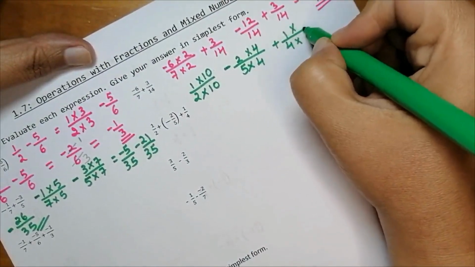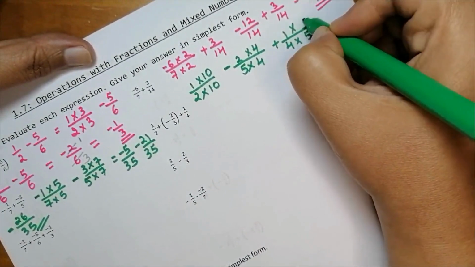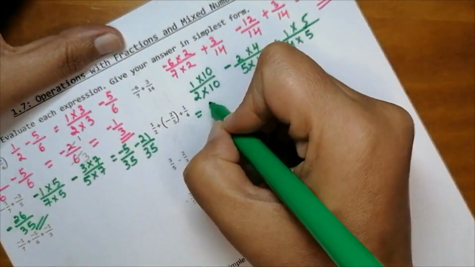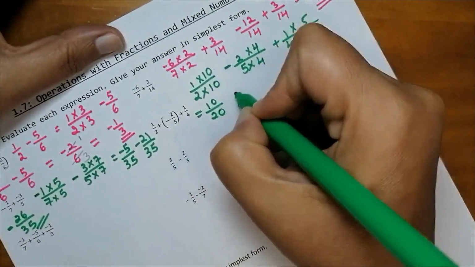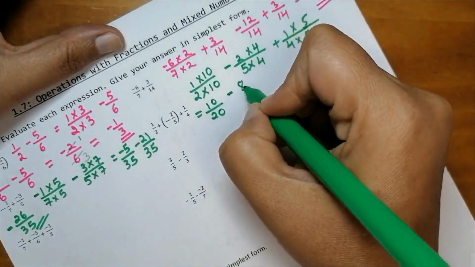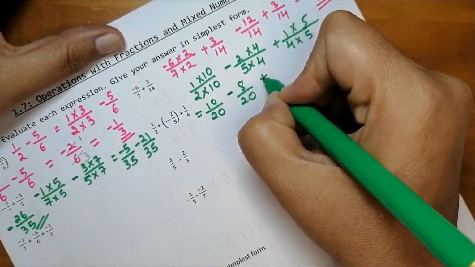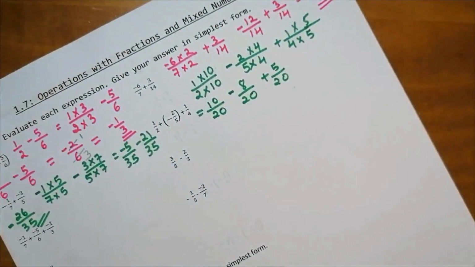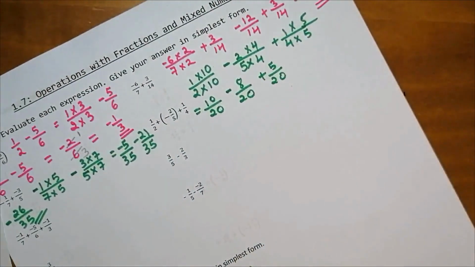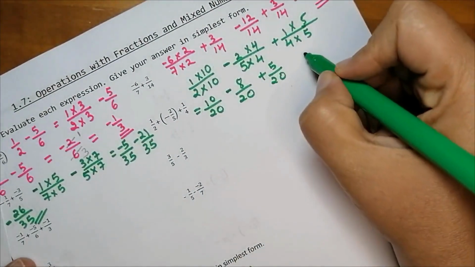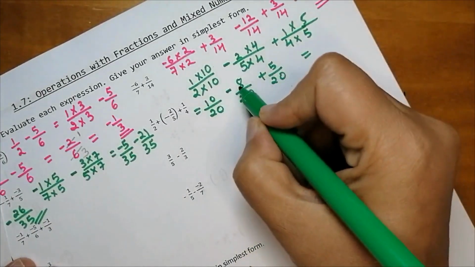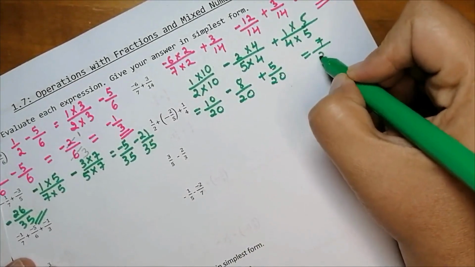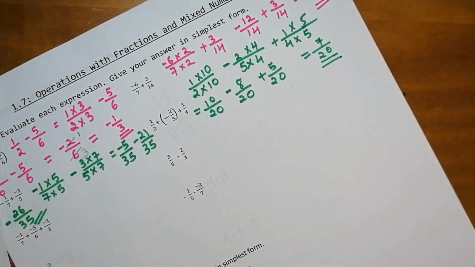And this will be how much? Because we want 20. So this will be 5 and 5 here. Yeah? So this is equal to 10 over 20 minus 8 over 20 plus 5 over 20, right? 10, this is 8, and this is 5. So you can get the answer directly, right? 10 minus 8 is 2. 2 plus 5 is 7. So this is 7 over 20.